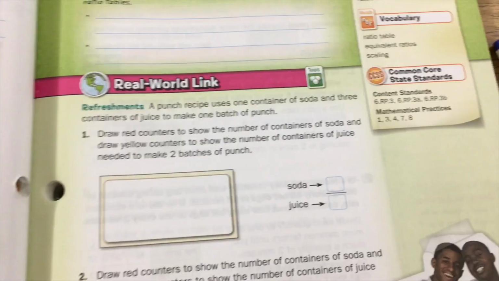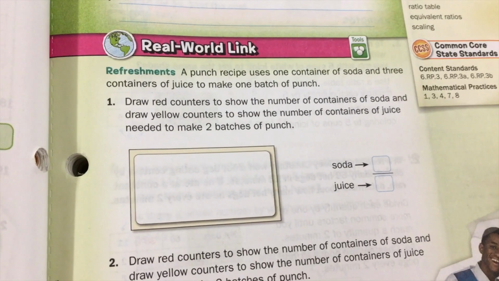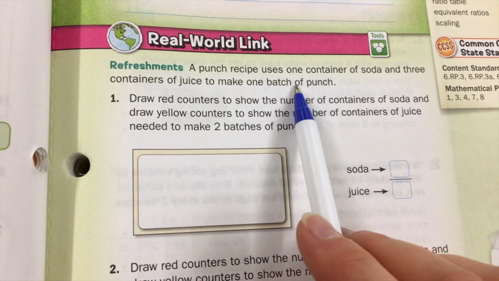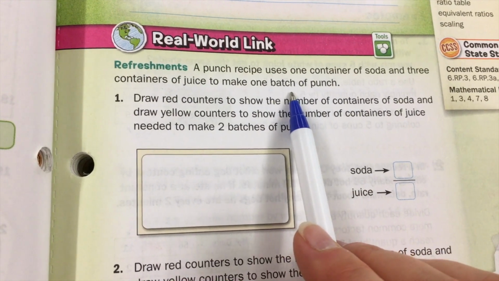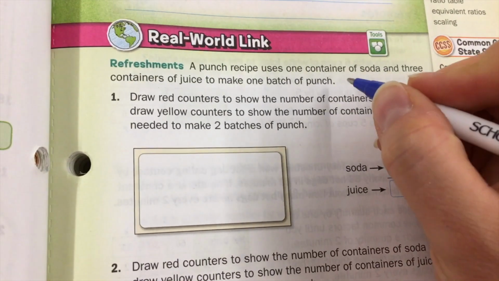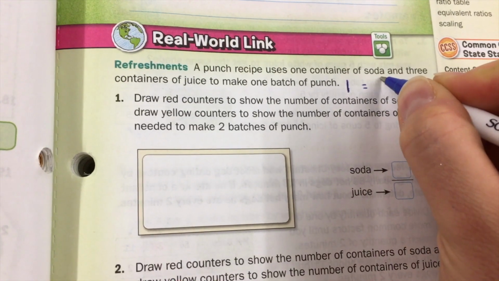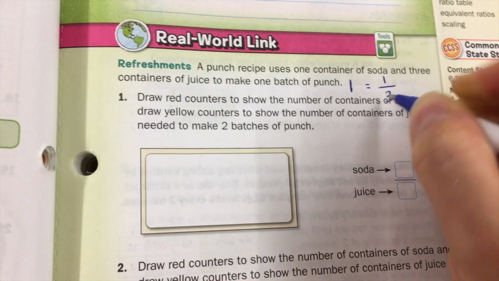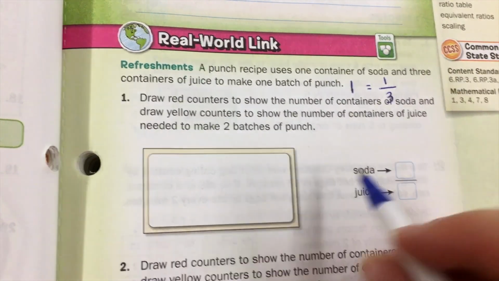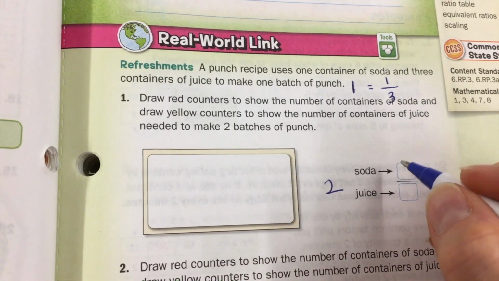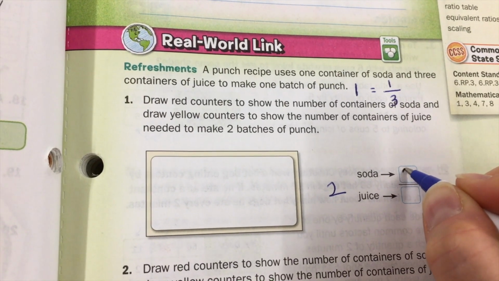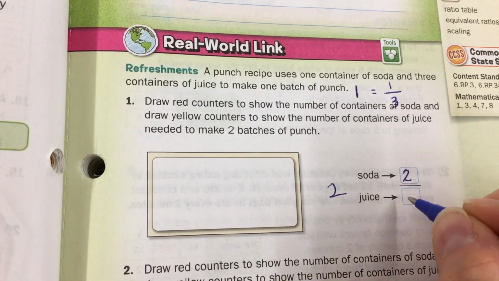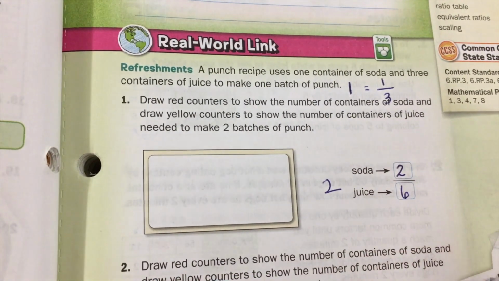We need to look at this really quick just because we're going to use it on the next page. A punch recipe uses 1 container of soda and 3 containers of juice to make 1 batch. So for 1 batch of punch, it needs to have 1 container of soda, 3 containers of juice. If you were making 2 batches of punch, then you would need 2 sodas, and double of that, you would need 6 things of juice.